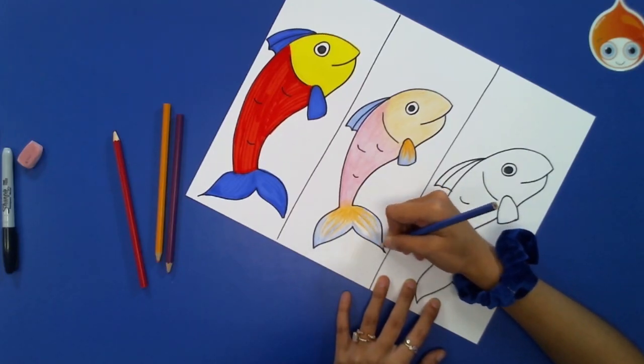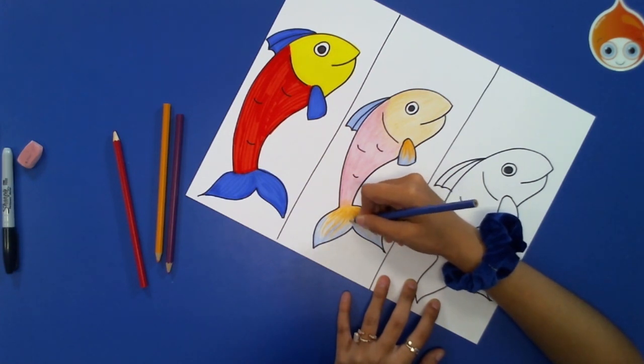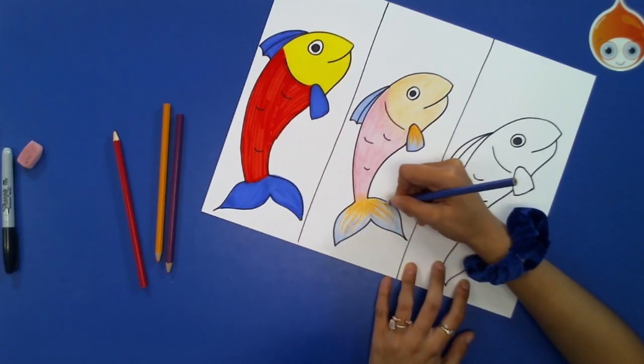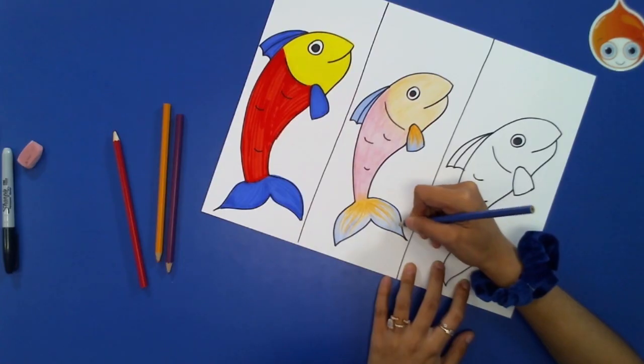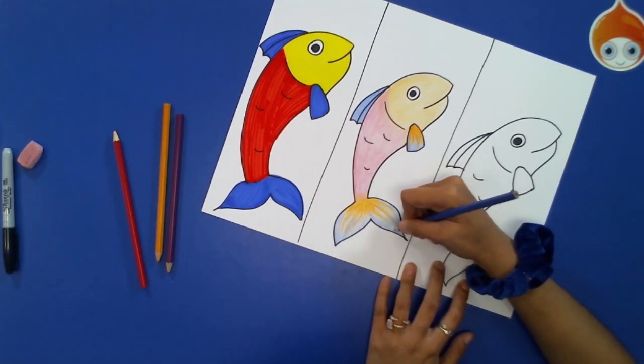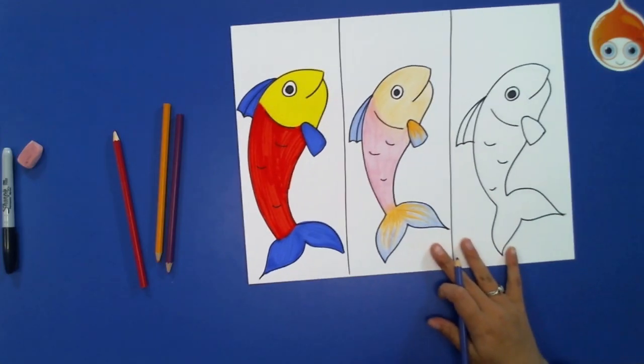Now the reason I chose to do the orange and the blue mixed together, or the orange details in the blue fin, is just because I thought the orange would stand out really nicely in the blue. And I know if I did it correctly, it would look nice.